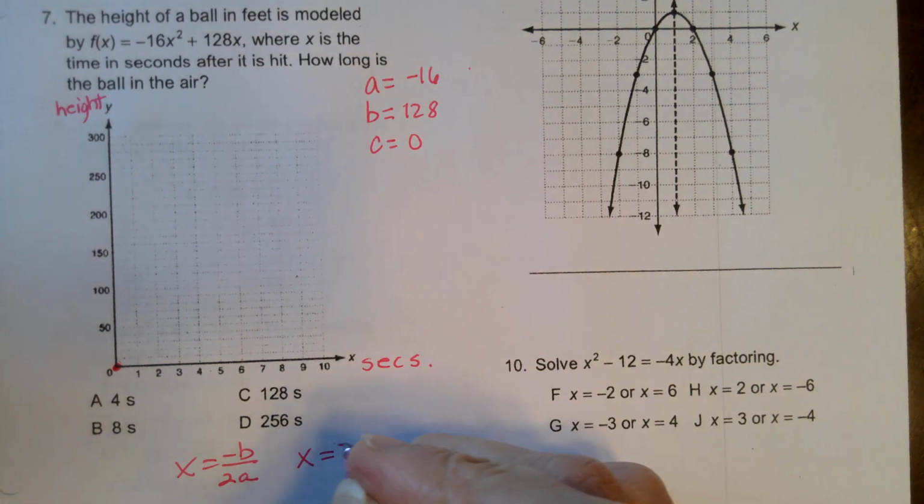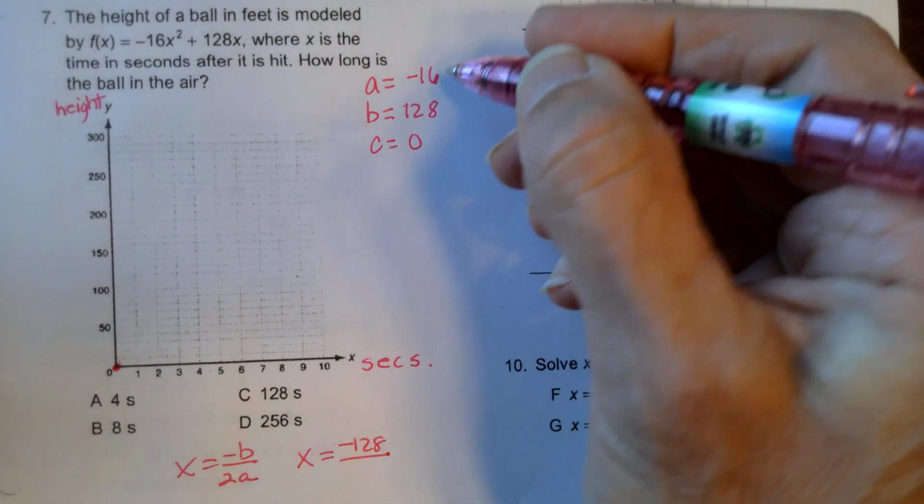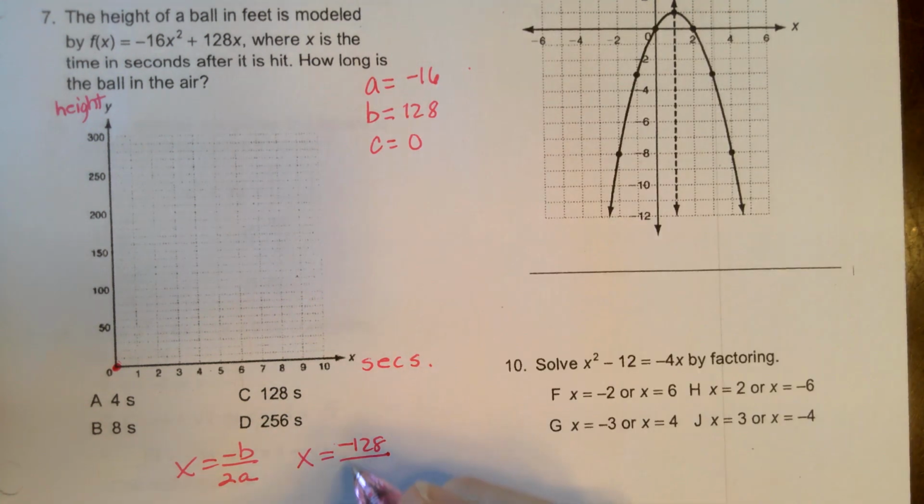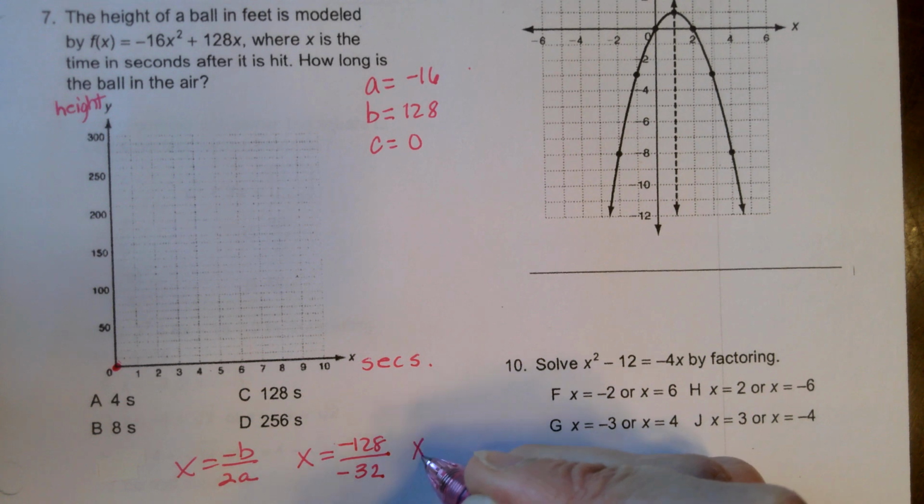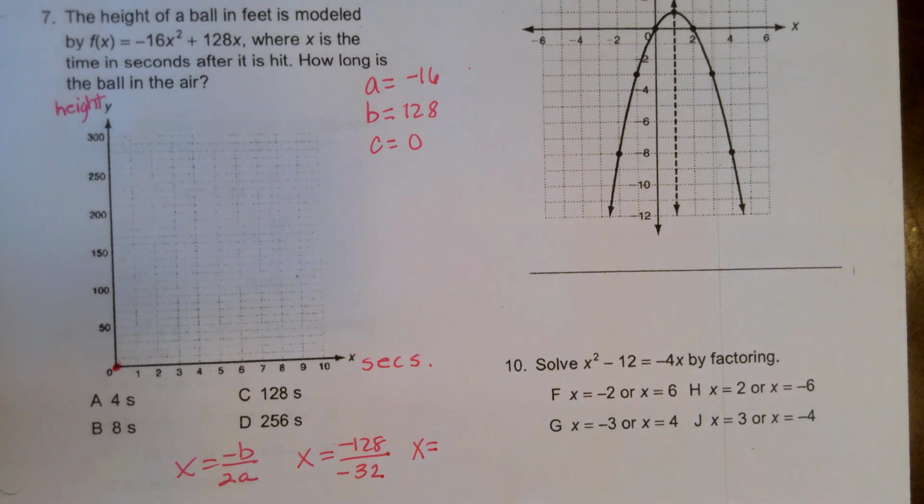Opposite of b is negative 128 over 2 times a. 2 times negative 16. That is a negative 32. So I'm going to get a positive 128 divided by 32, which is, I believe, 4, if my brain is calculating correctly. Let me see here.